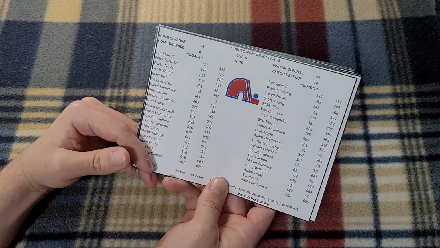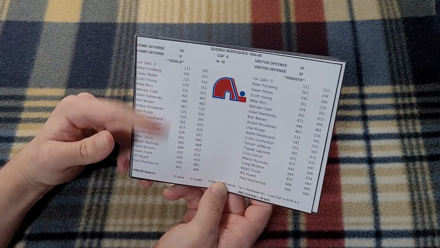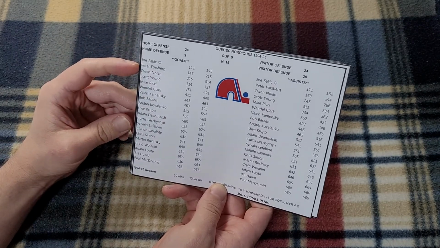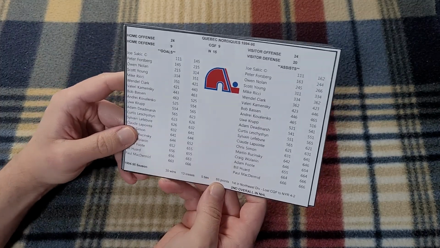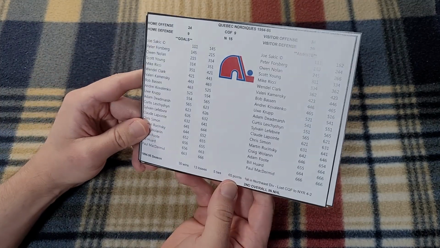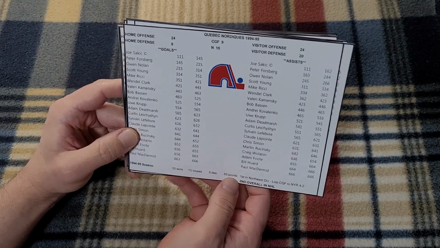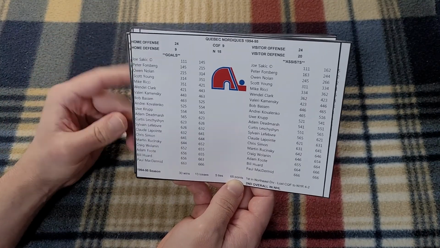You have the 1994-95 Quebec Nordiques. And honestly, I think that they're going to be kind of a favorite in this one. But yeah, you have Sakic here, Peter Forsberg in his rookie season, Owen Nolan, who had 30 goals that season, which when you consider that this was actually the shortened season, 48 games, the fact that he was able to get to 30 within this time frame, it's really a shame for him. He was really probably on pace for a career year that season.